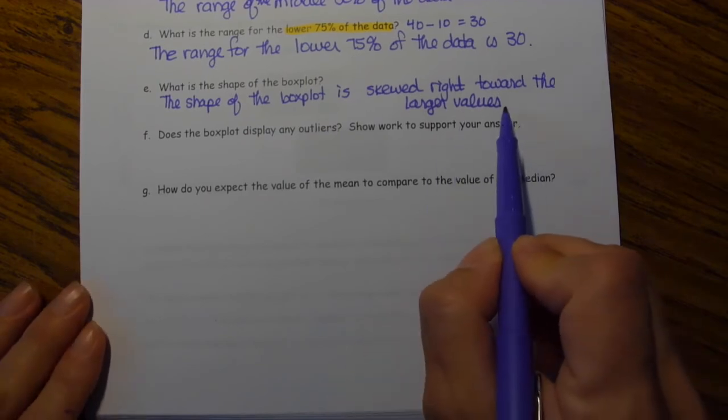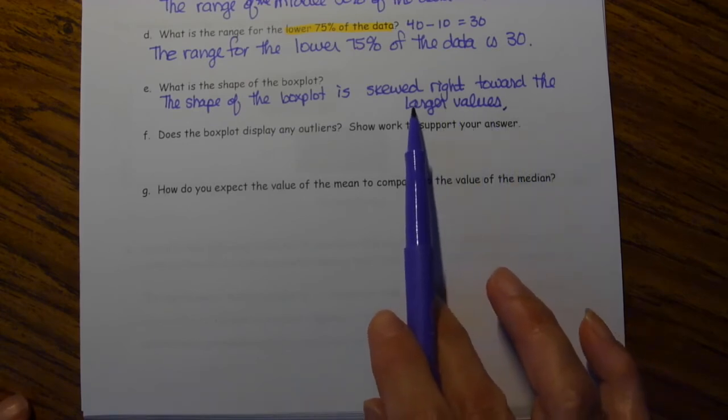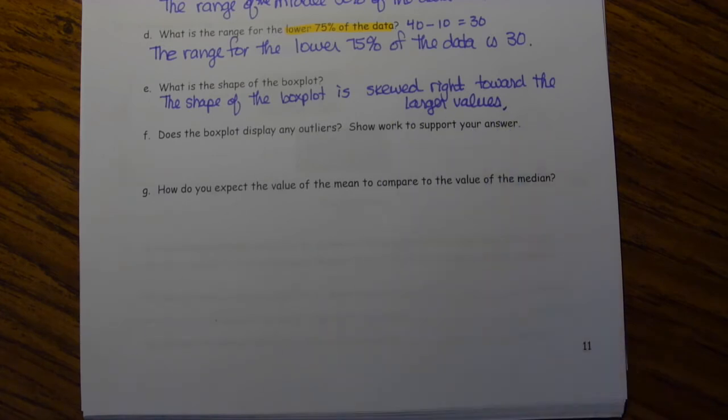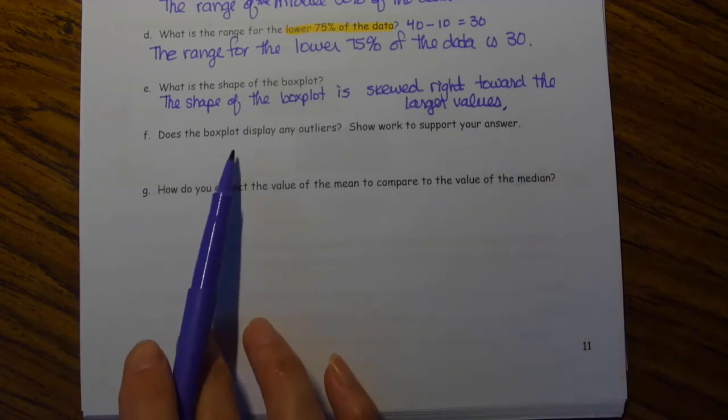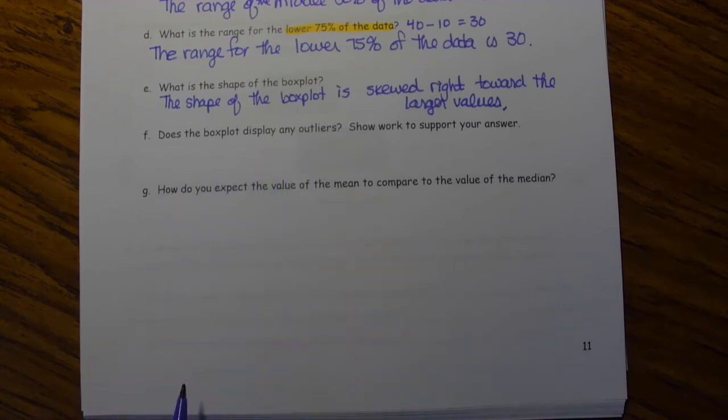We don't have any context with this problem. We don't know if those are grades or what they are. If they were grades, we could say towards the higher grades or whatever we see. We just have to call them values because they didn't tell us. Does the box plot display any outliers? Yes.